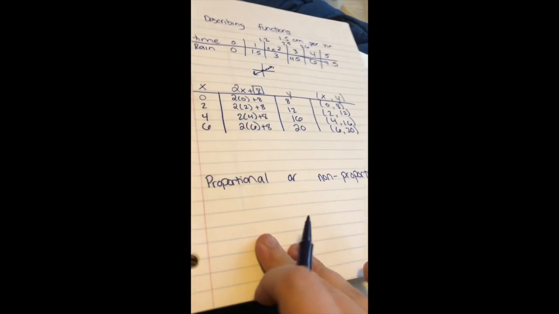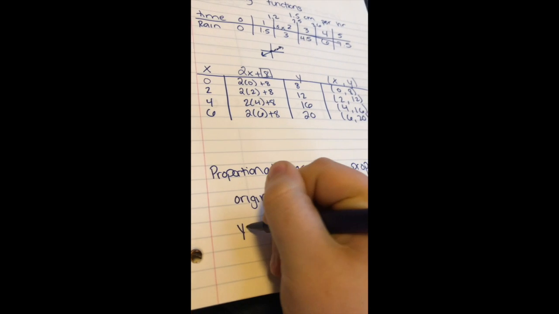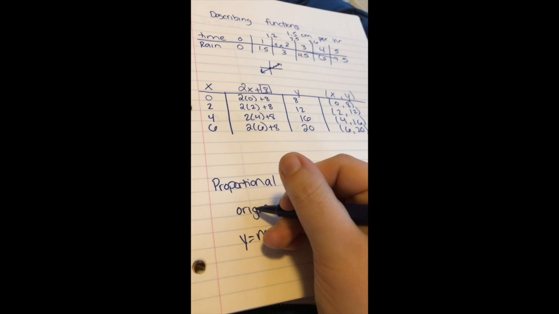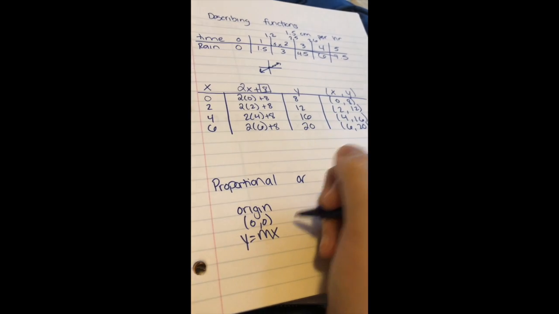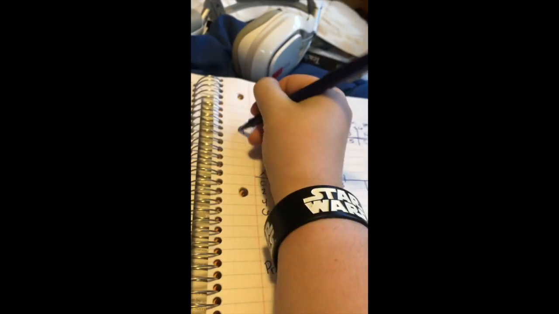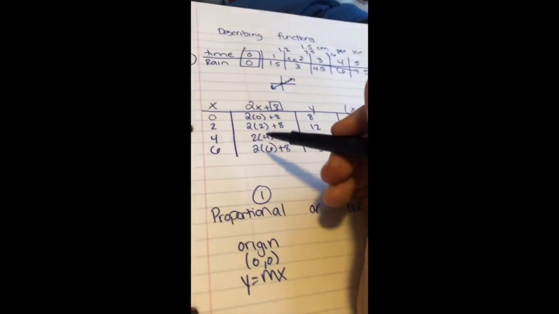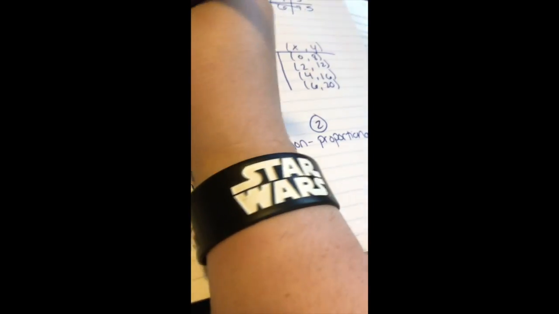Proportional or non-proportional. Proportional means that we start at the origin, or we have something that looks like y equals mx without the b. So we either started at the origin, which is 0, 0, or we have no plus here. So our first example, we actually have a 0, 0, so this is proportional. Okay, but here we actually can see that we have a plus b, and when we started at 0, we were at 8, so it is not proportional. Okay?